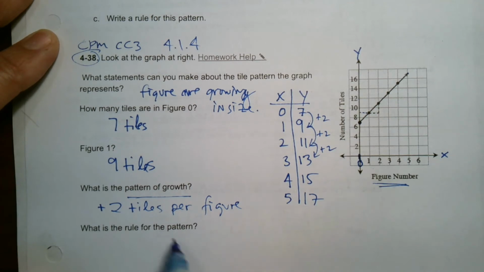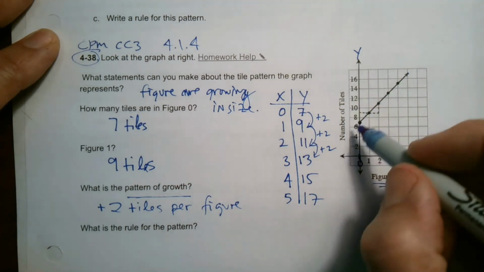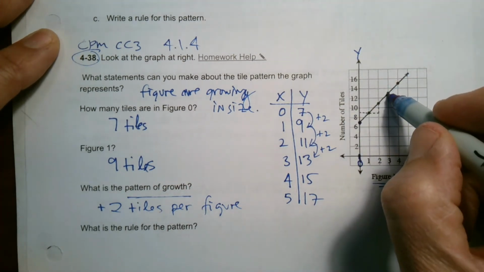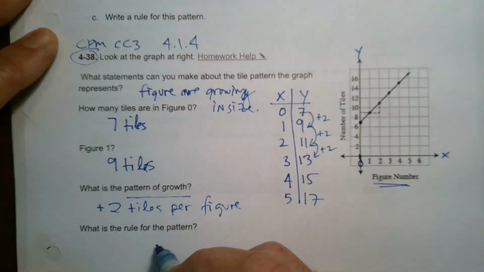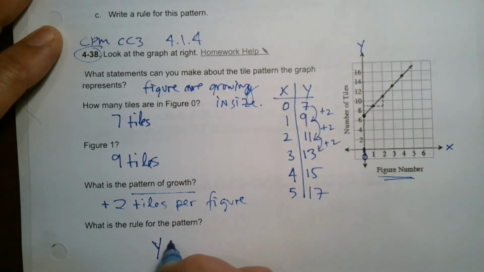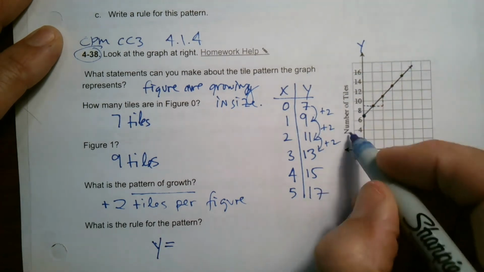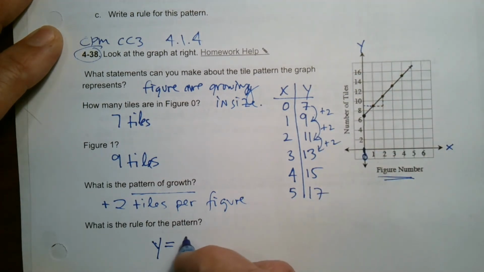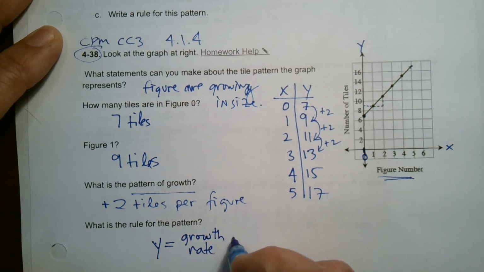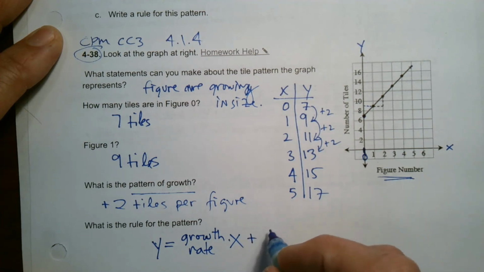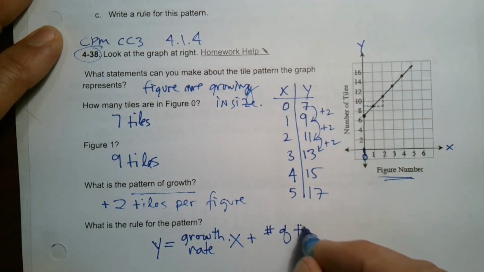So what's the rule? Well, now this is where we're seeing this rule within the pattern, right? The connection of the graph or the pattern to the rule. And this is where now we know that Y, my number of tiles, is always equal to the pattern of growth, also known as the growth rate, times, that's the coefficient, times the X, the figure number, plus the number of tiles in figure 0, right?